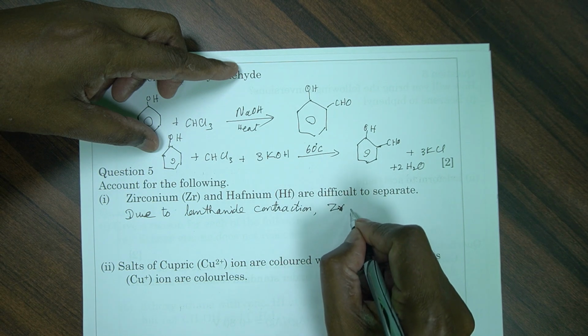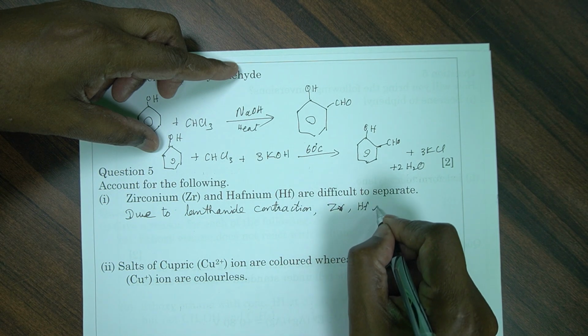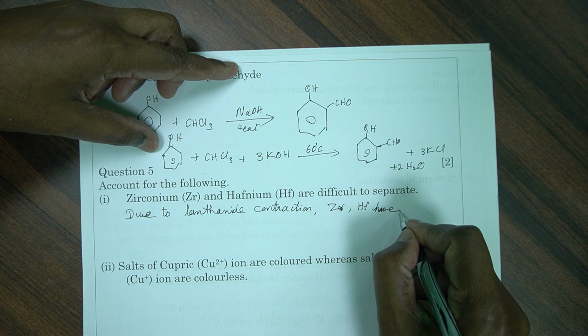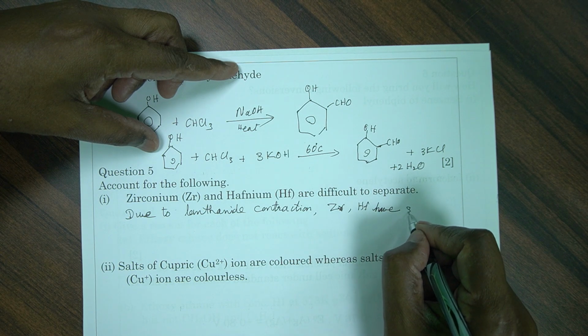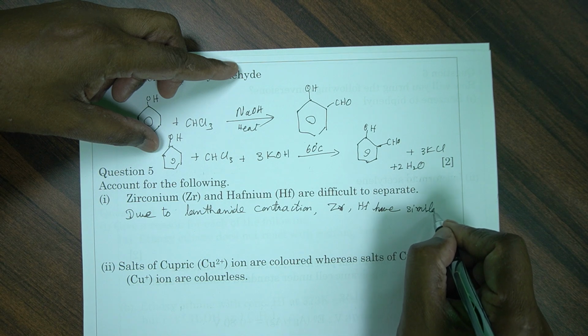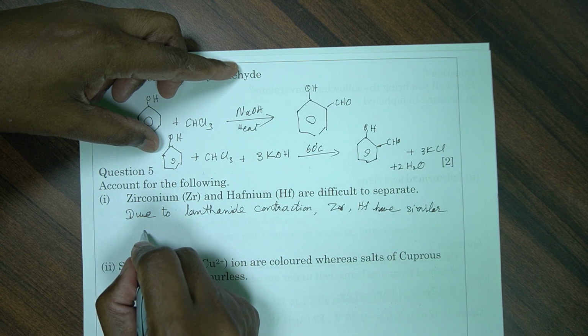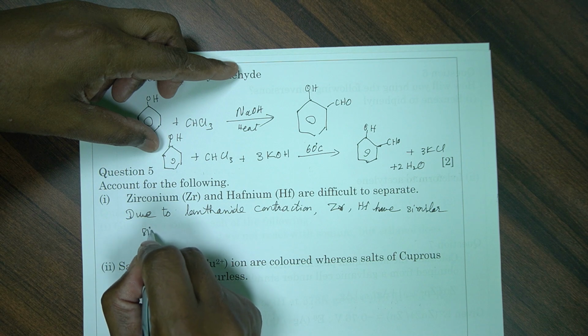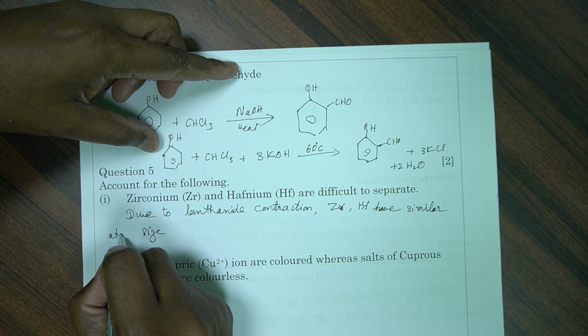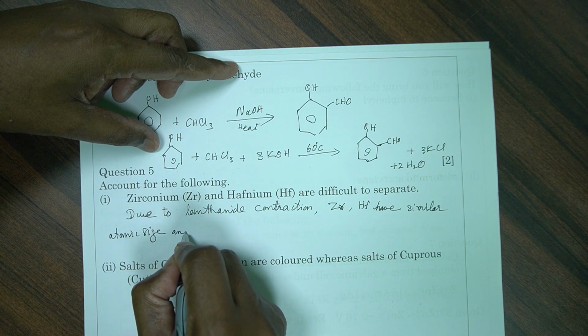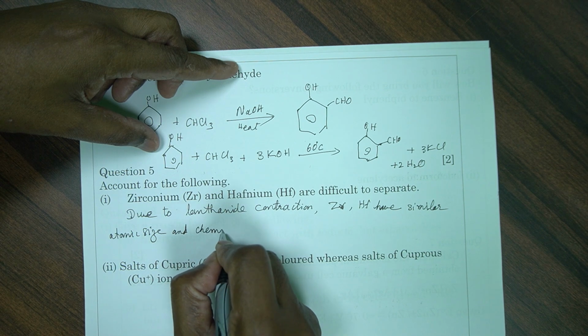Zirconium and hafnium have similar size, atomic size, and chemical properties.